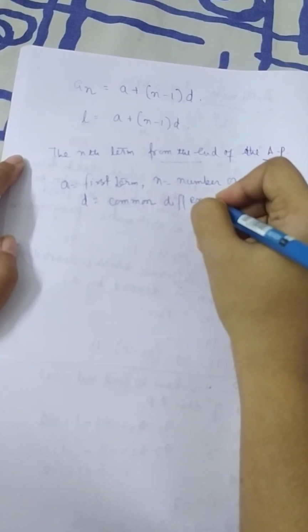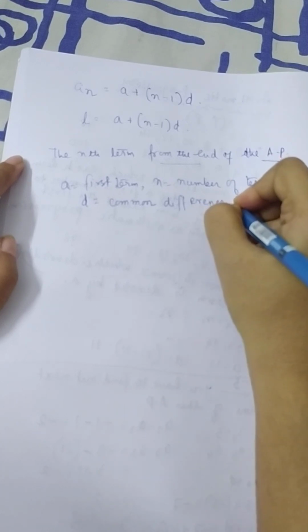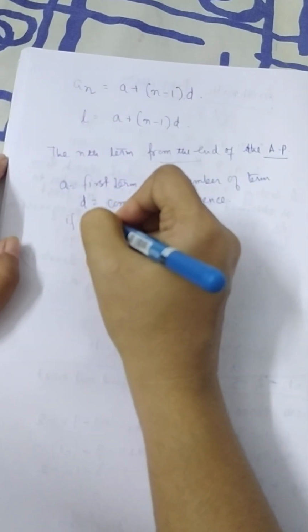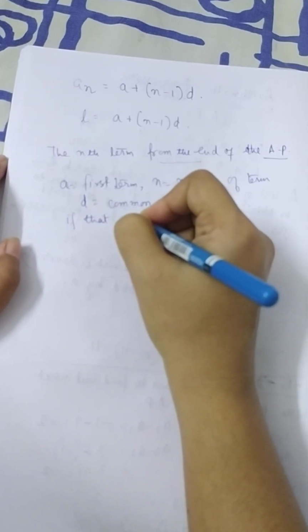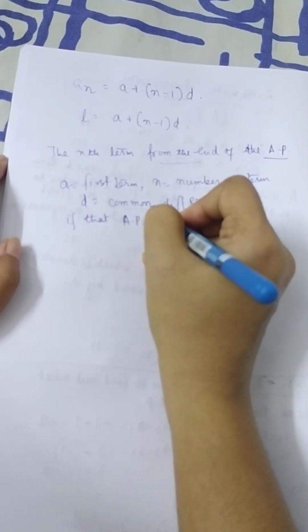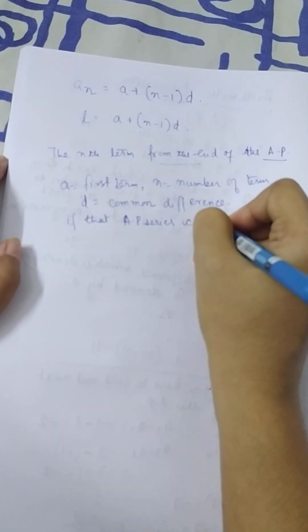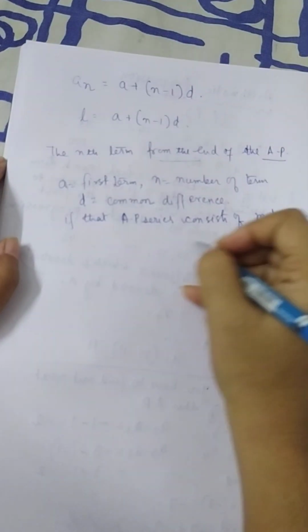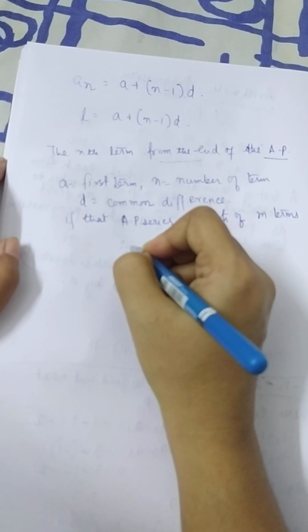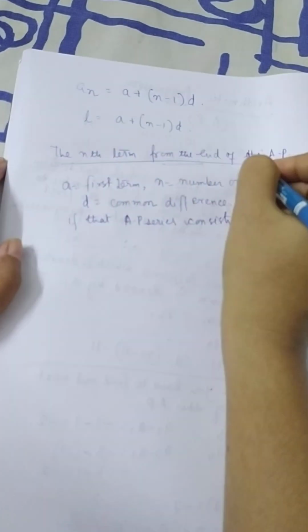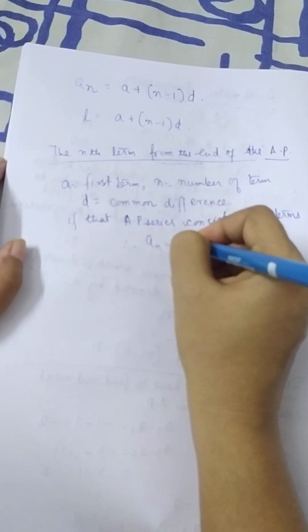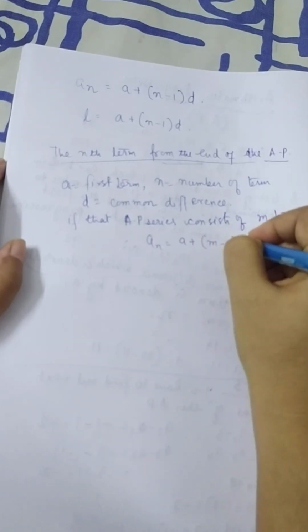Suppose an AP series consists of m terms, then from the end, the nth term will be a plus m minus n into d.